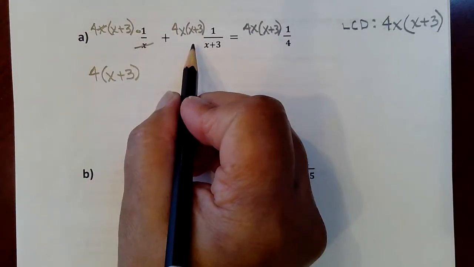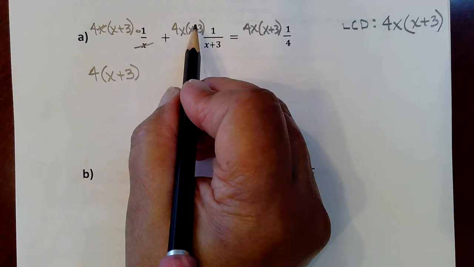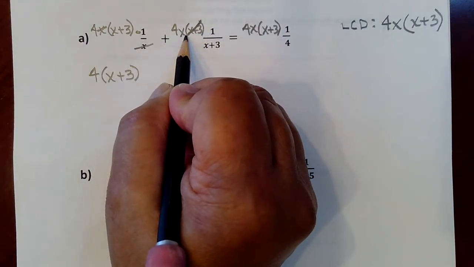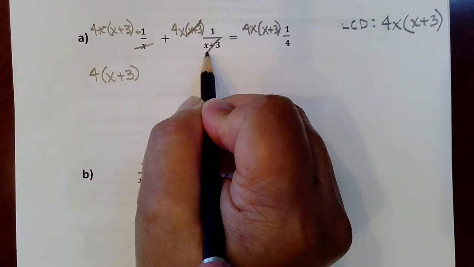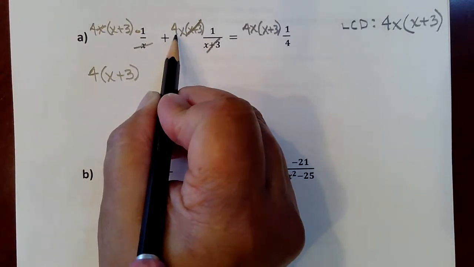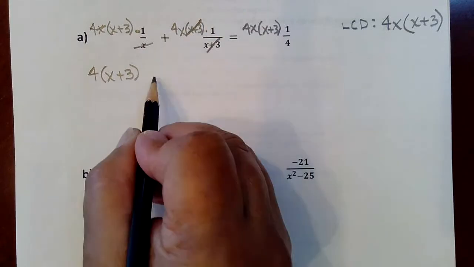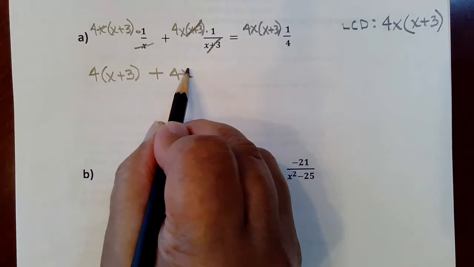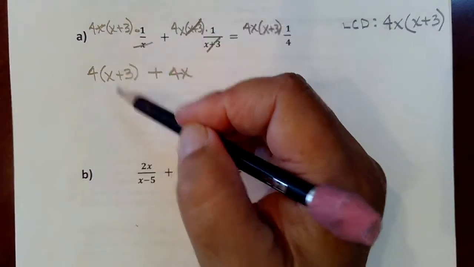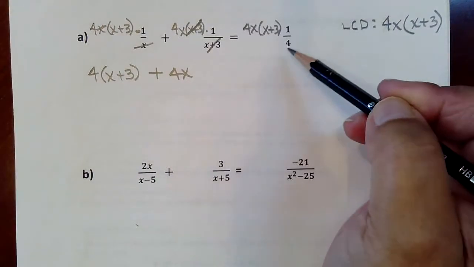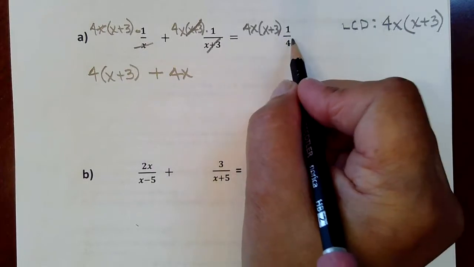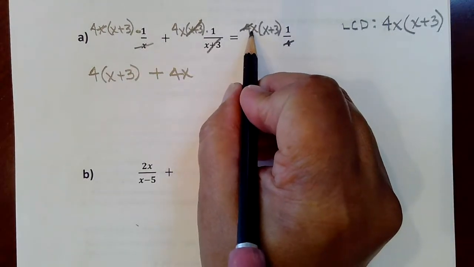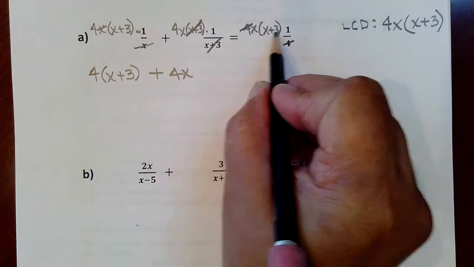Okay, then when you come to this next one, you're multiplying again the LCD times this fraction. This time the expression x plus 3 cancels with the denominator. You're left with 4x times 1. Drop down that plus sign. 4x times 1 is 4x, so you have no fraction here, no fraction here, and you're about to get rid of the fraction here. Here, just the 4's cancel. And you're left with x times x plus 3 times 1.